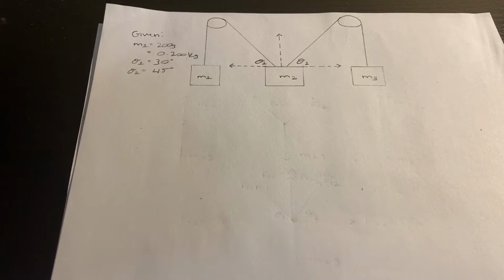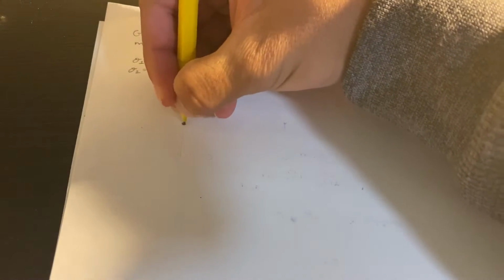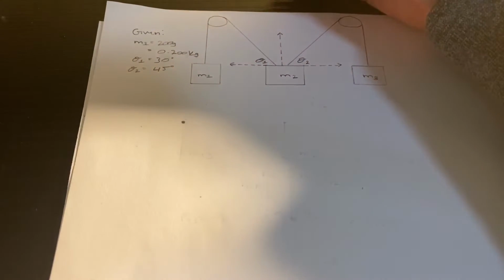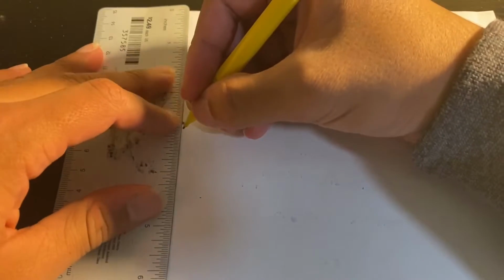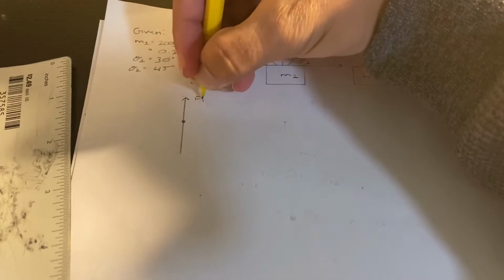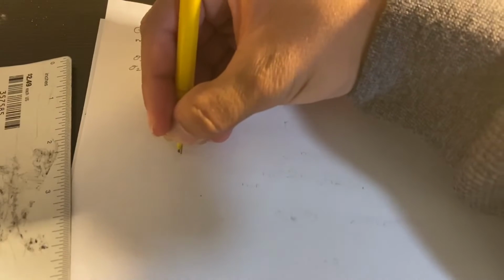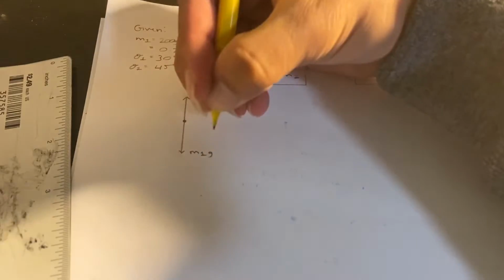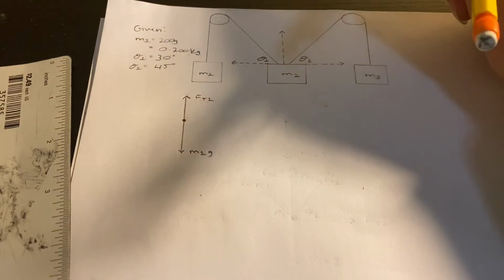To begin with, I'll be drawing the free body diagram of mass 1. We see that there are two forces acting on mass 1, which are the tension force and the gravity force, and they are both in the y-axis. So I'll draw two forces in the y-axis, and I will label the top one force tension 1 and the bottom one M1G to show gravity.